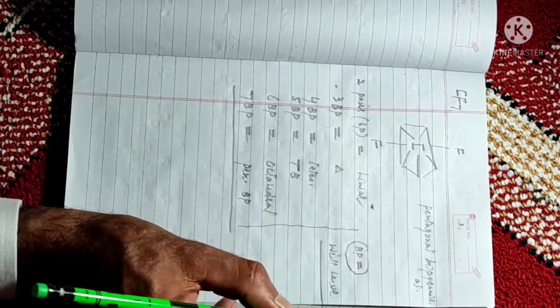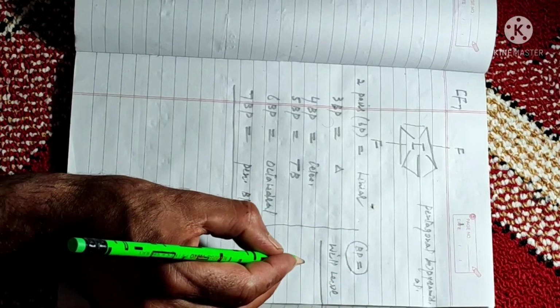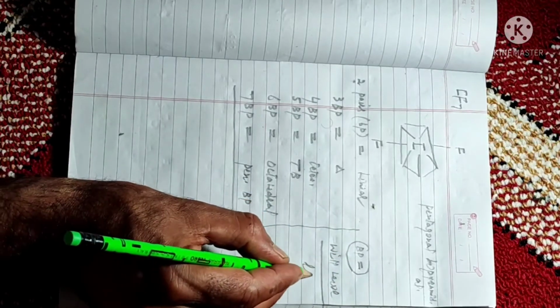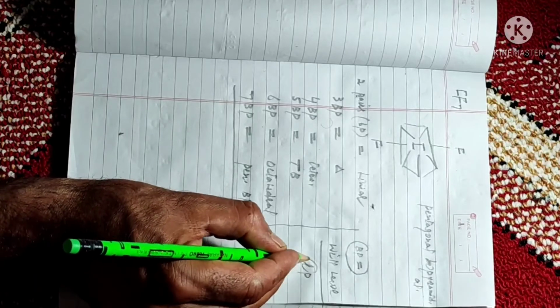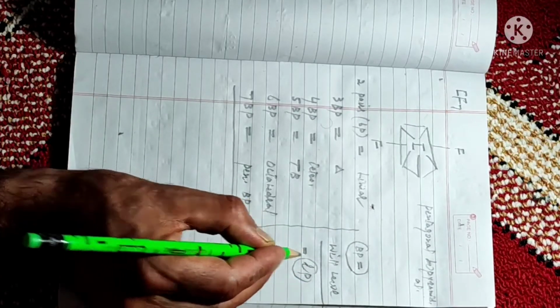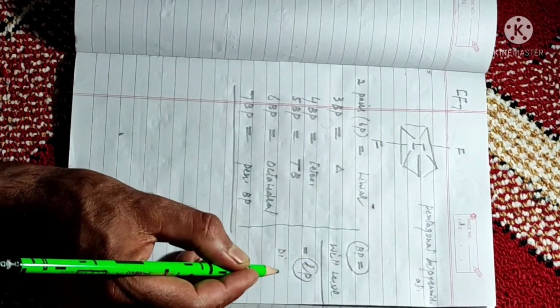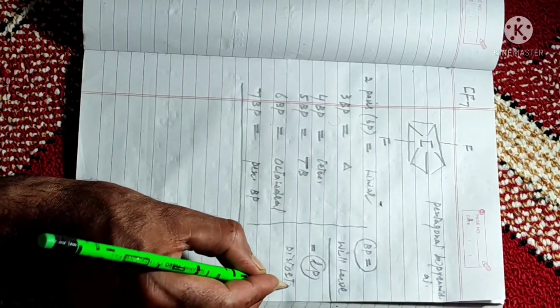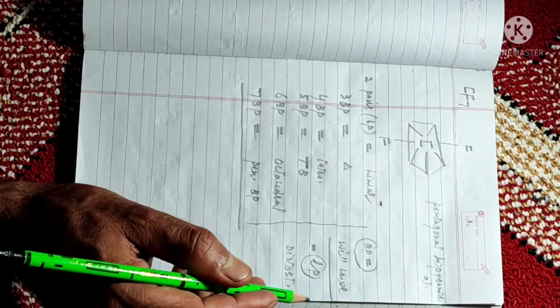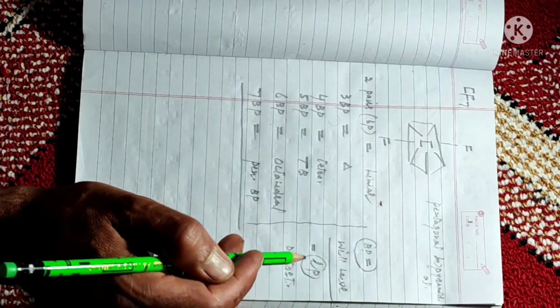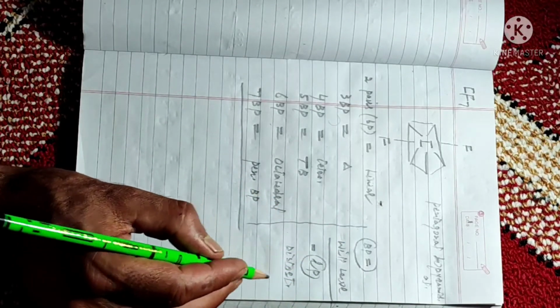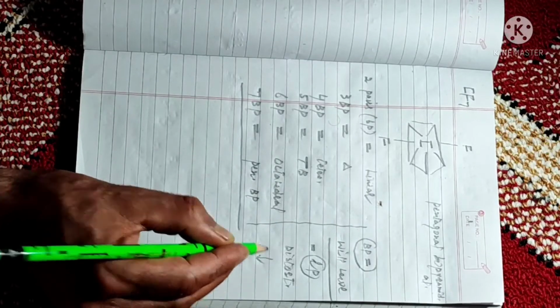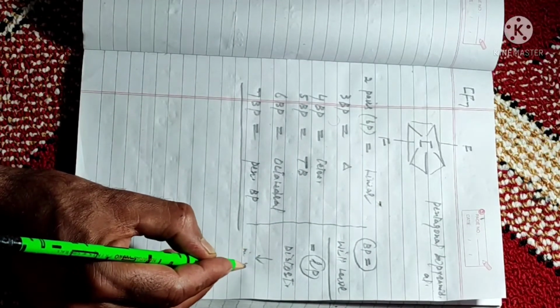Otherwise, if in addition to bond pairs there are lone pairs, those lone pairs will distort the geometry from the regular shape. So these examples, meaning those molecules having bond pairs plus lone pairs, we will discuss in the next video.